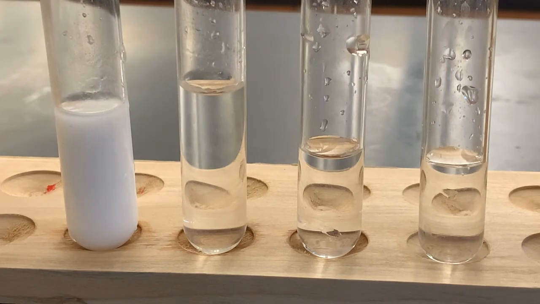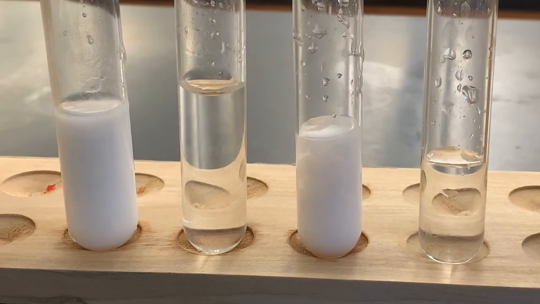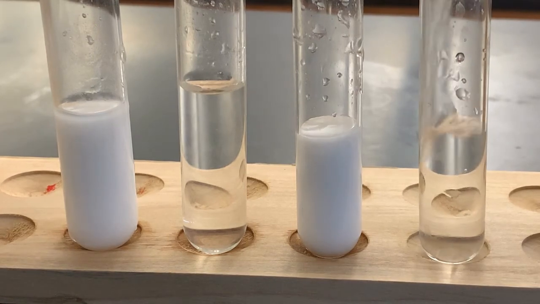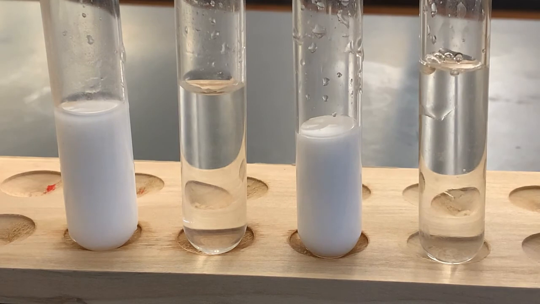So if I add that to the third test tube, we see the precipitate forms. And then last but not least, we'll react with calcium nitrate. And no precipitate forms from that one.